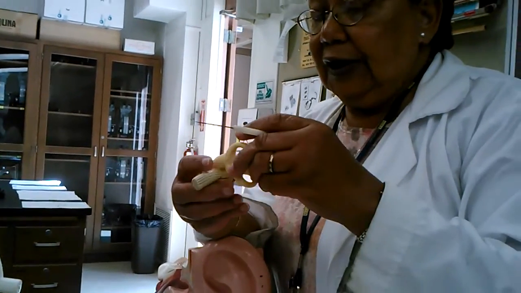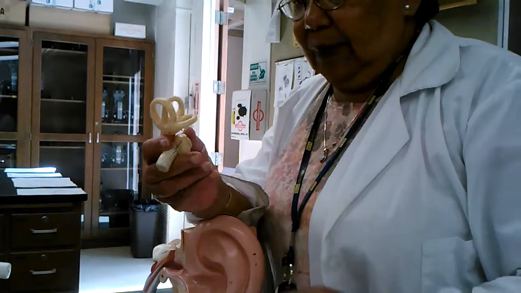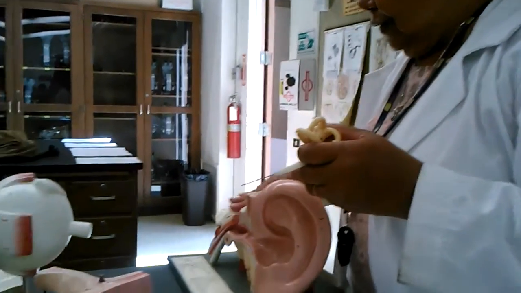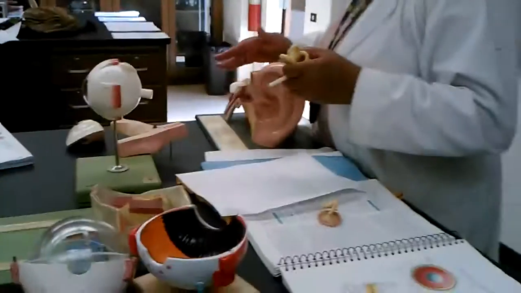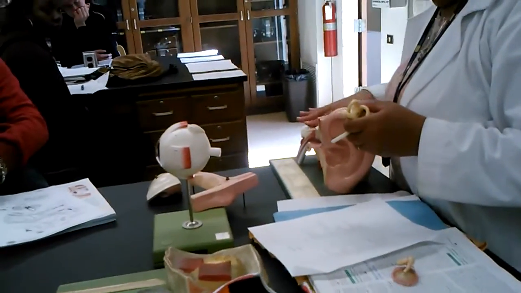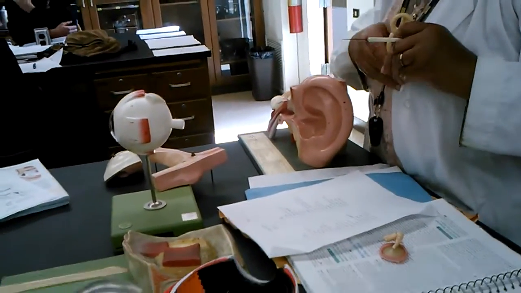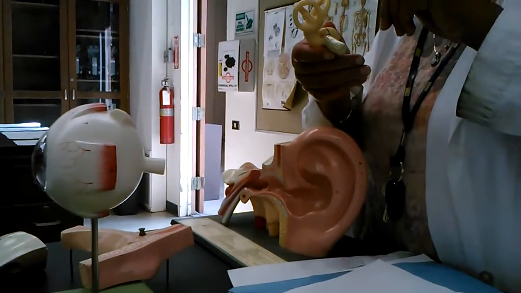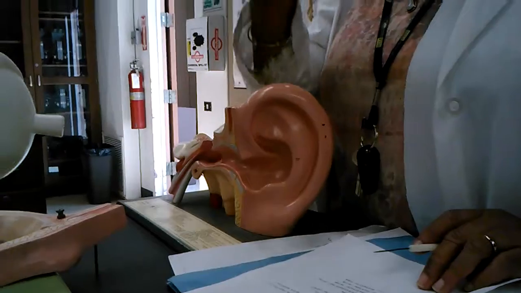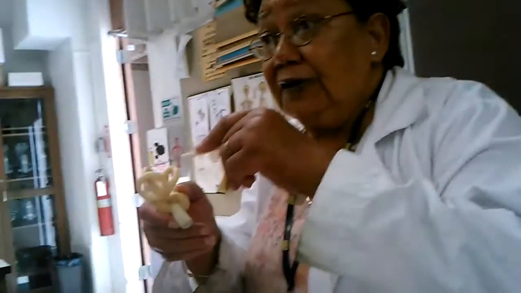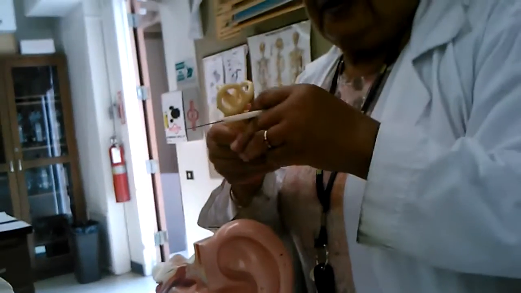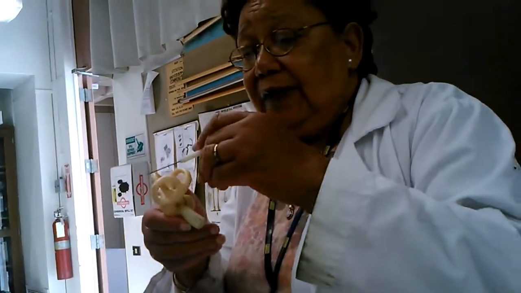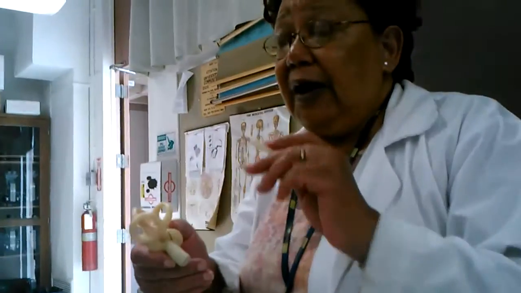And now we're looking at the bony labyrinth, which would be all of this. So we're leaving the middle ear and going to the inner ear. These are the semicircular canals. See, they form a circle and they're canals where the lymph is actually flowing. Semicircular canals.